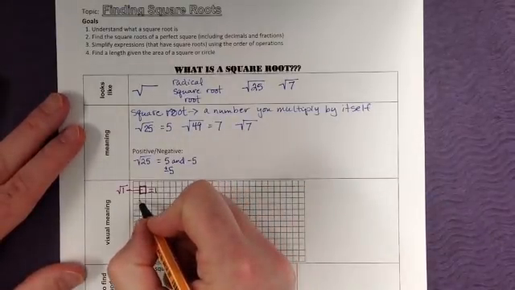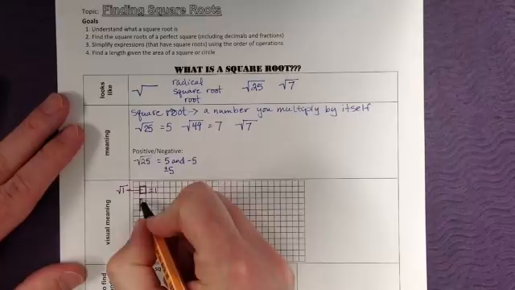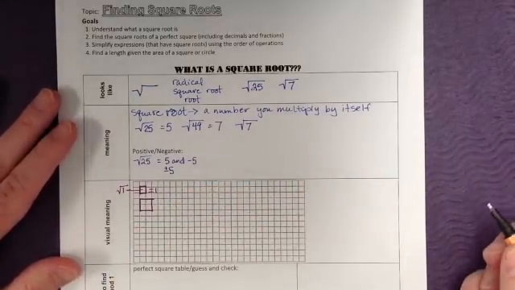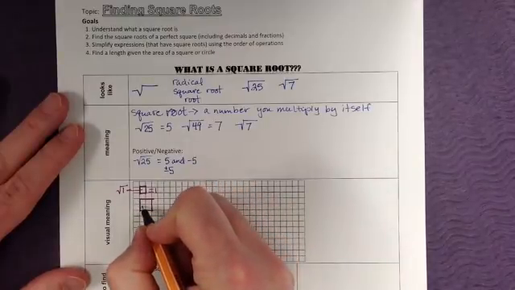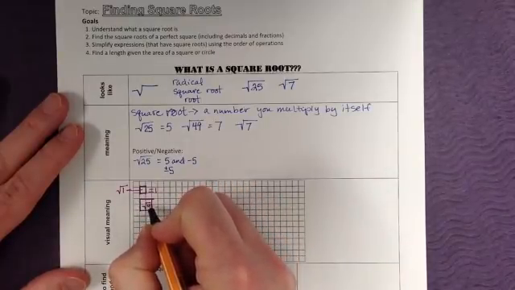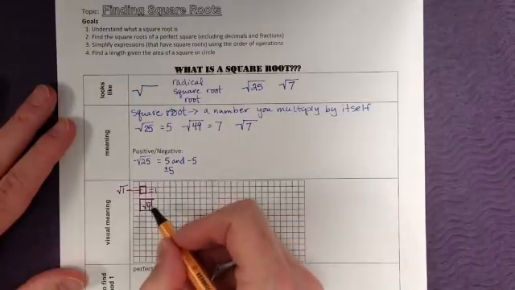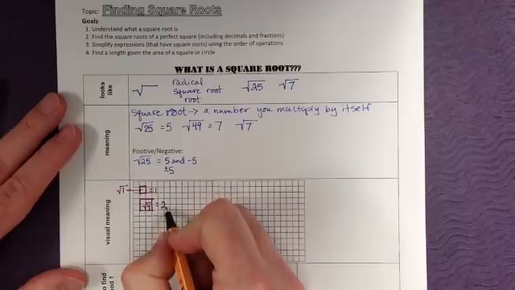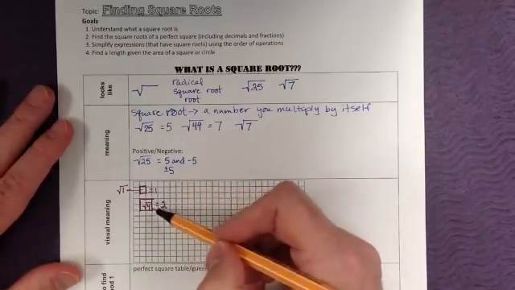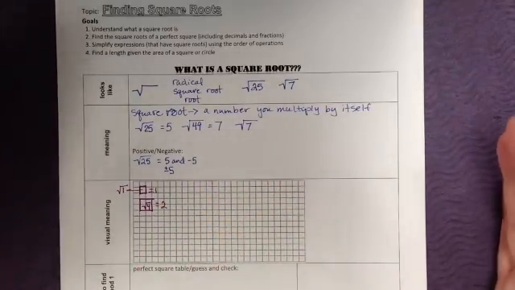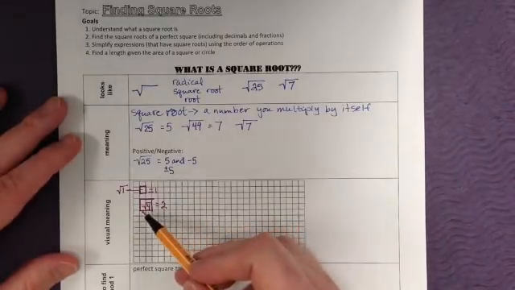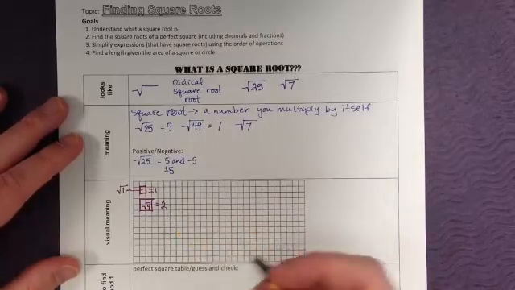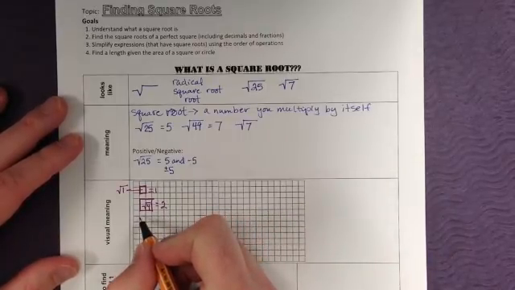What about the square root of 4? Let's draw another square, and we're going to draw a 2 by 2. And the area is 4. So what is the square root of 4? Well, what times itself equals 4? And that would be 2. So if I look at a square and I'm given the area of a square, all I have to do is find the square root of that area to find the length of one side. Let's do a 3 by 3.